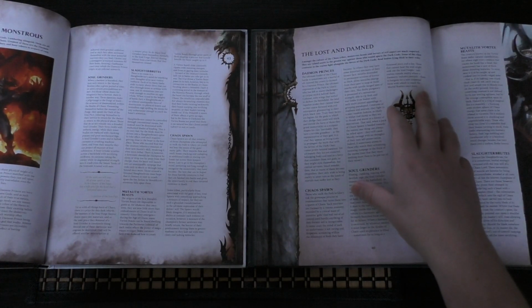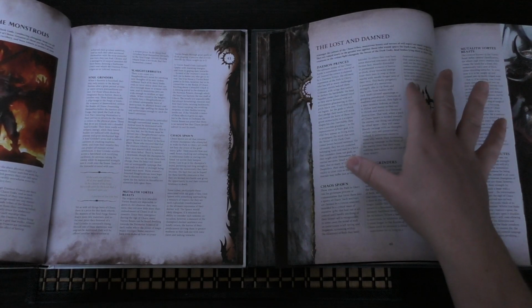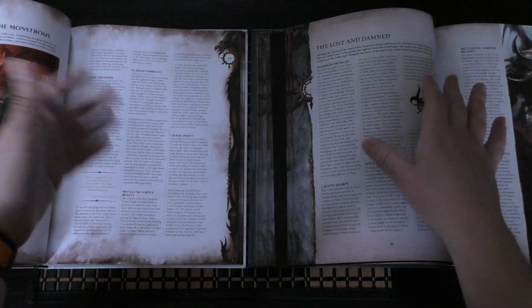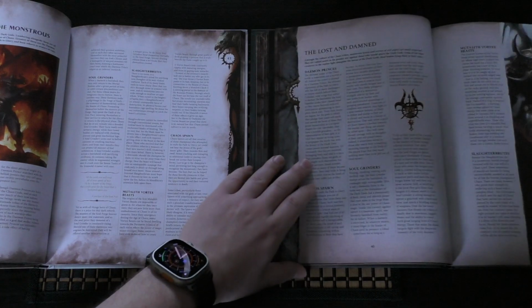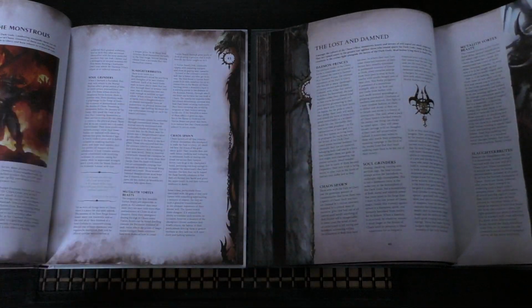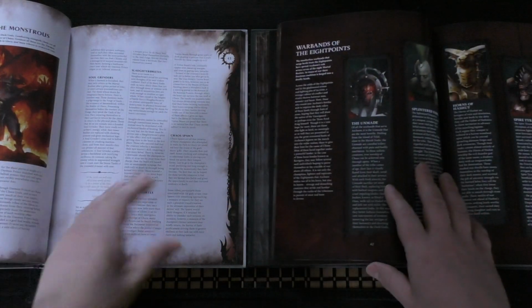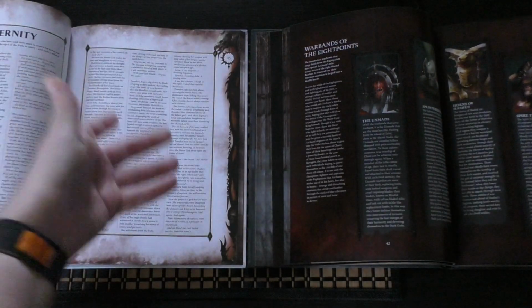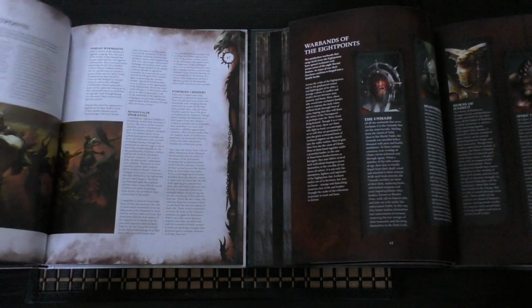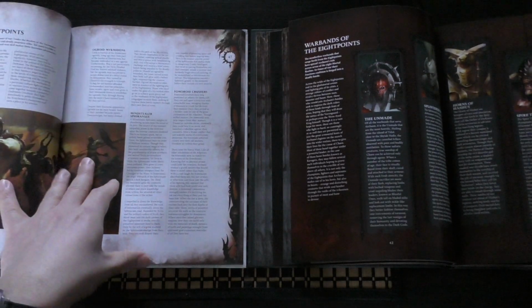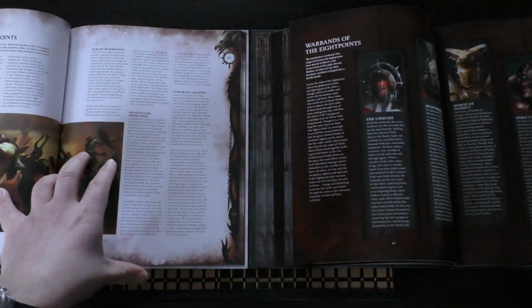In second, they talk about Be'lakor. We've already seen Be'lakor in this. Demon Princes, Soul Grinders, Slaughter Beast, Chaos Spawn, whereas in the third, we've got Demon Princes, Chaos Spawn, Soul Grinder. So very, very similar layout there with both of those. And then another kind of story in second. It breaks these up with these stories, which I'm not sure is the best way to go about it.